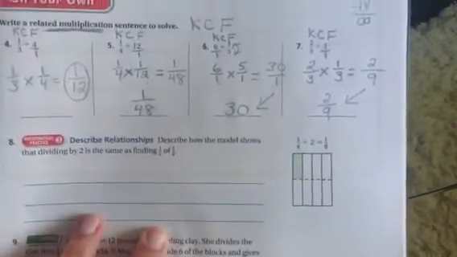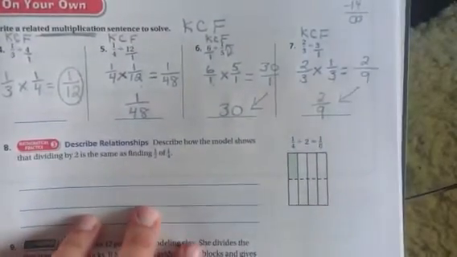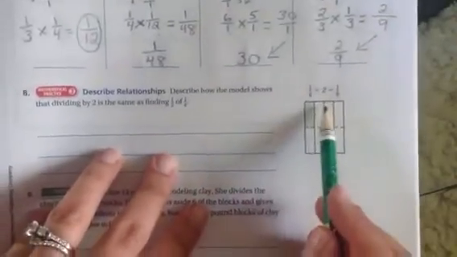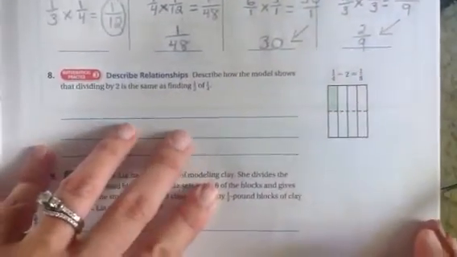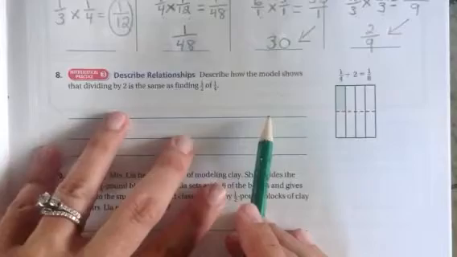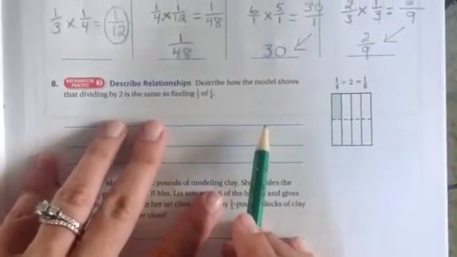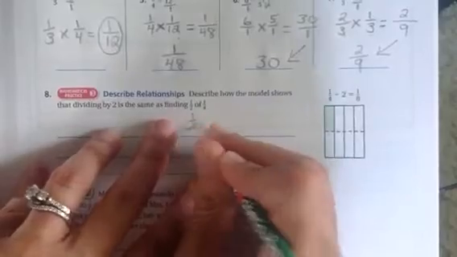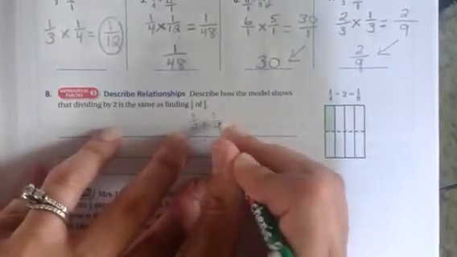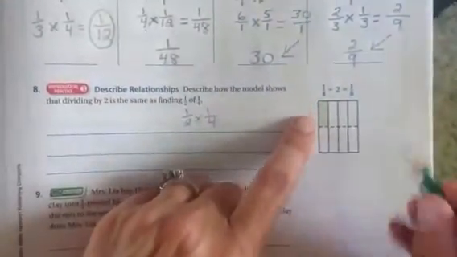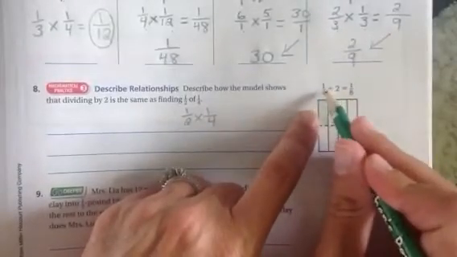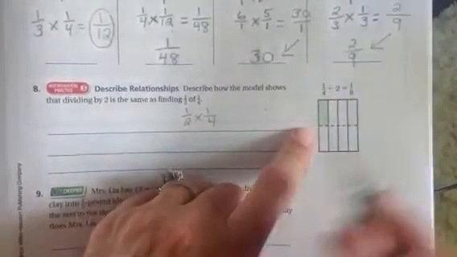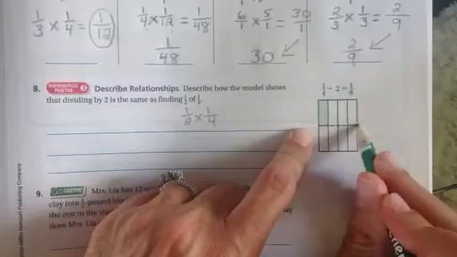Okay, so there are a few more practice problems. Let's take a look at this model really quick. Describe how the model shows that dividing by 2 is the same thing as finding 1/2 of 1/4. So how is it the same as 1/2 times 1/4? If we have 1/4 divided by 2, that means that we have 2 rows.